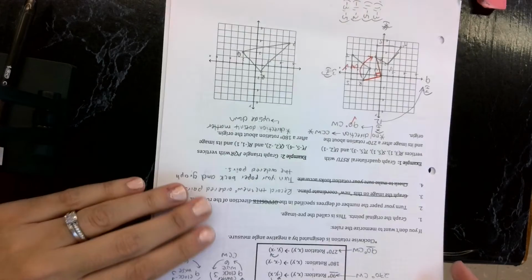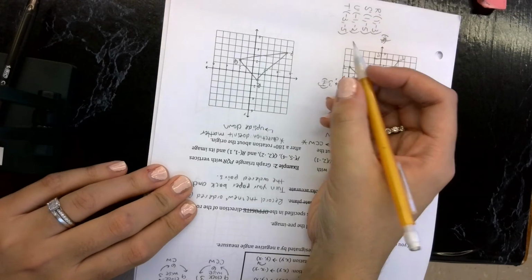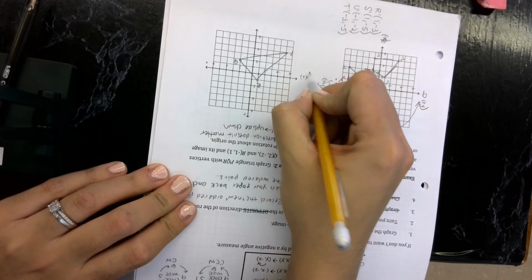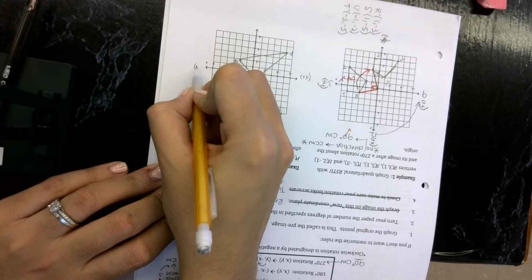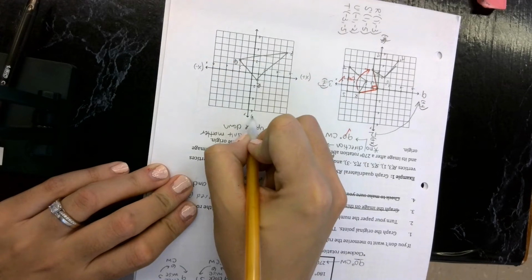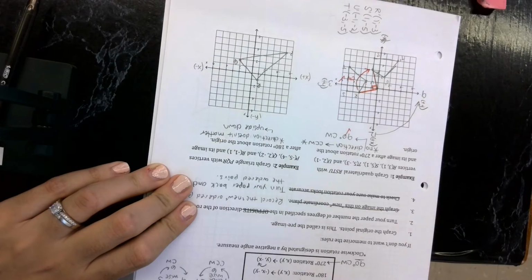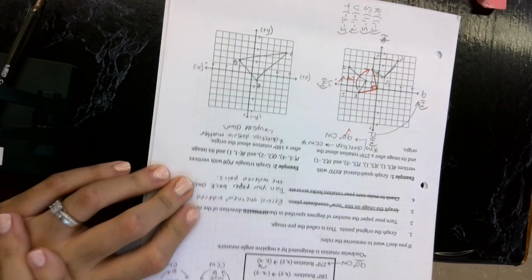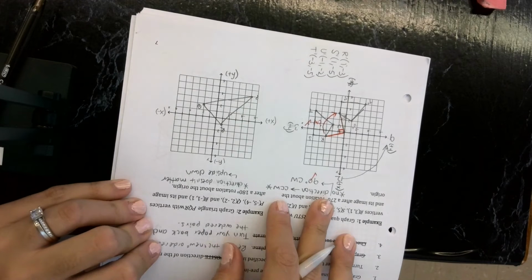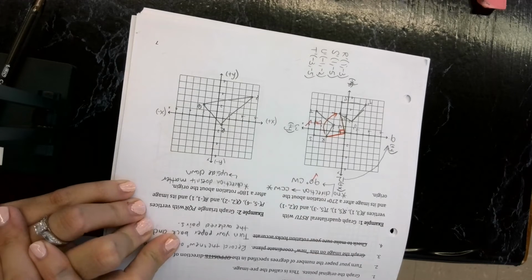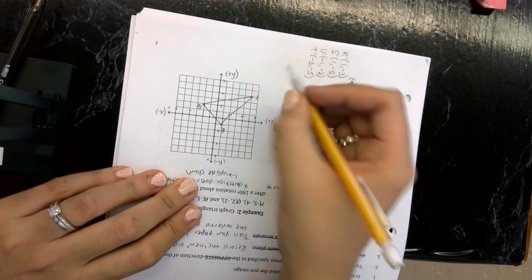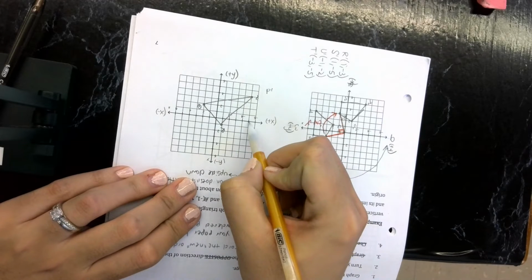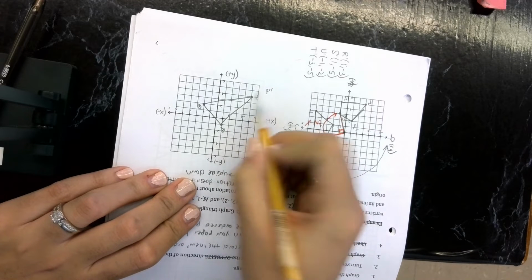Okay, so flip your paper upside down. According to your new coordinate plane, x's are positive over to the right, x's are negative to the left, y's are negative below, and y's are positive above. Whoops, you can't see. Hold on. Okay, so I turned my paper upside down. I'm going to write my new points. P prime is going to be -5, -4.